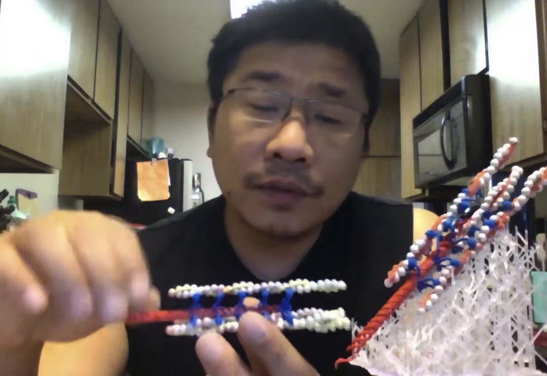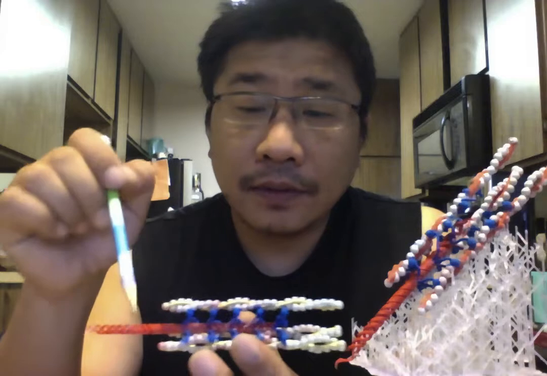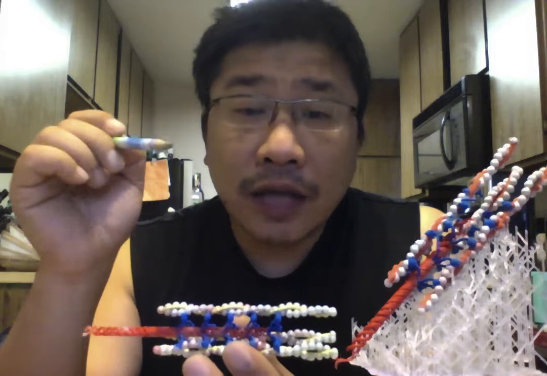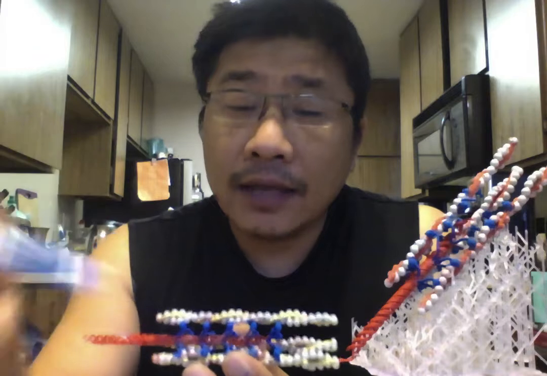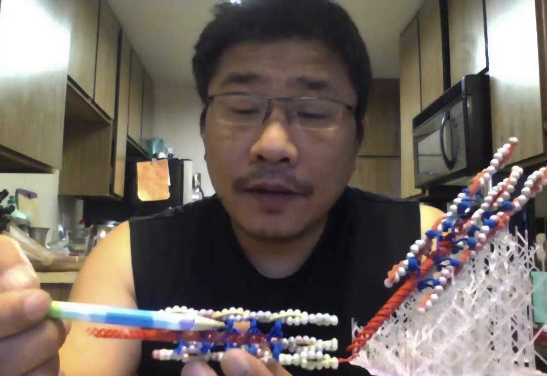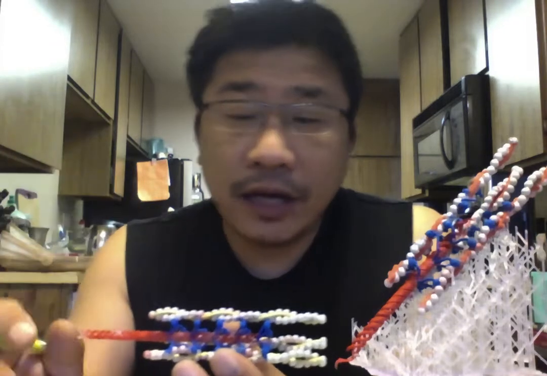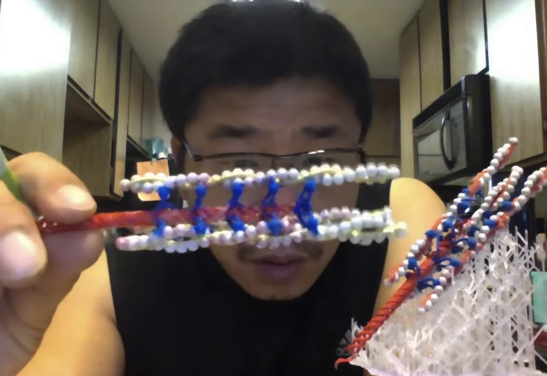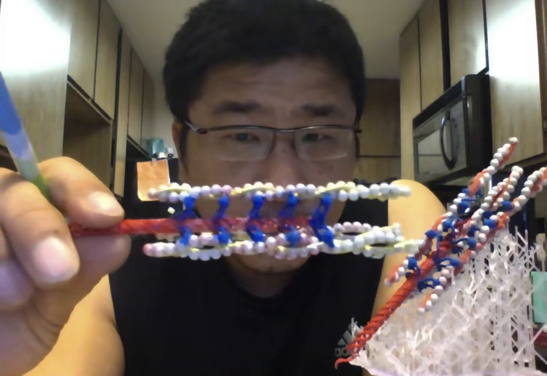If you look at the relationship between this actin and this myosin, what connects actin and myosin is the myosin heads. Myosin heads have to be at a specific angle so that they are able to pull the actin in.